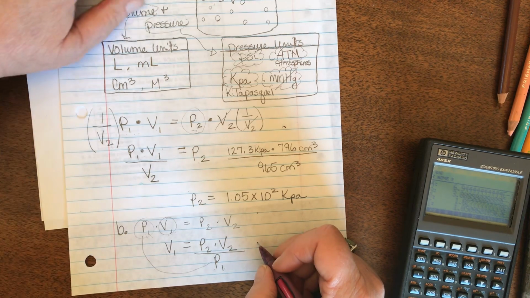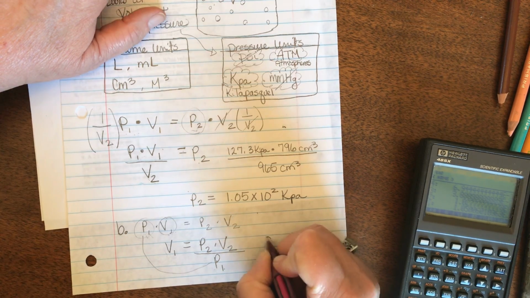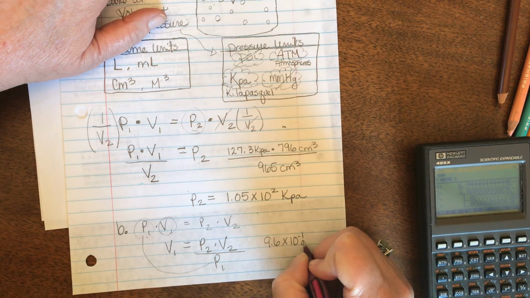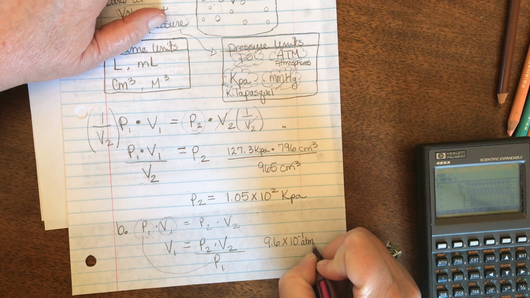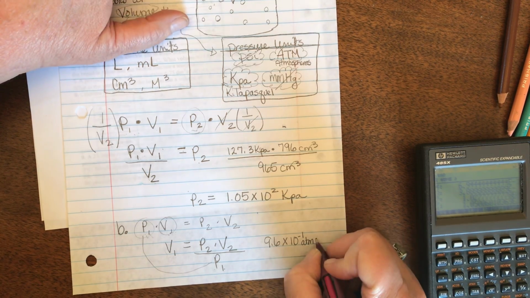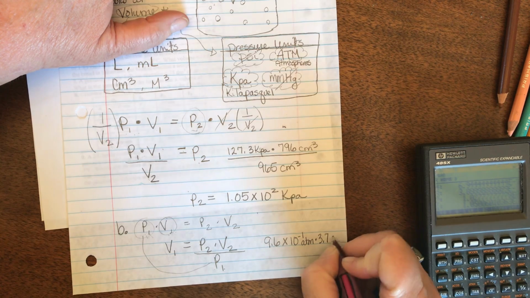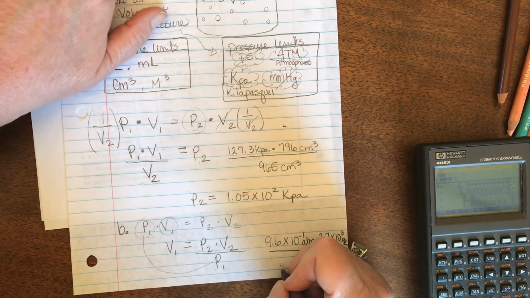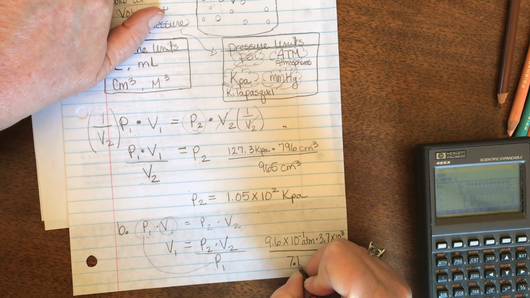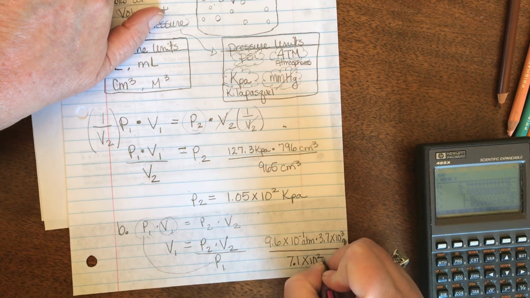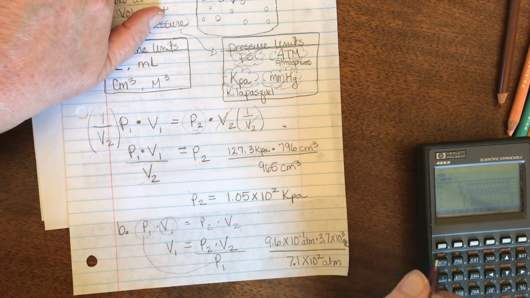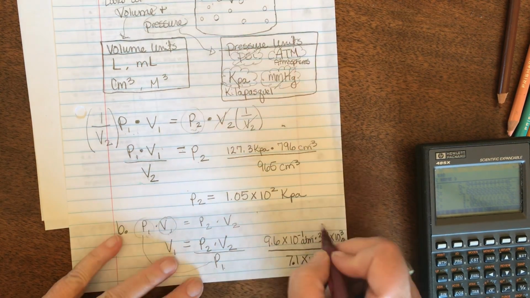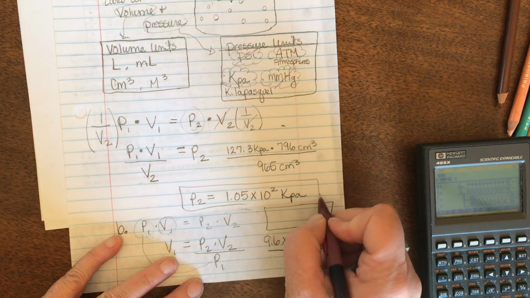So if I go back to P2, I've got 9.6 times 10 to the negative 1 ATM. And my V2 is 3.7 times 10 to the 3 milliliters. And all that will be divided by P1, which was 7.1 times 10 to the 2 ATM. Okay, so those will cancel, leaving me with milliliters. And I think I'll write my answer right here just because that's where the room is going to be.